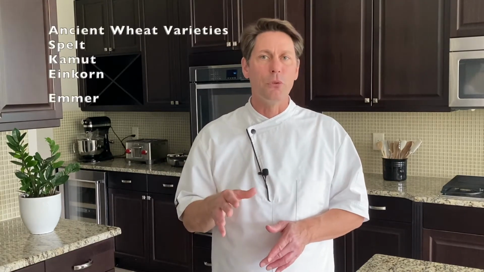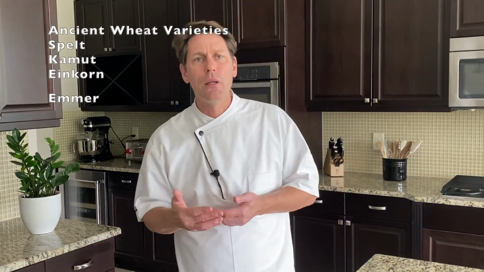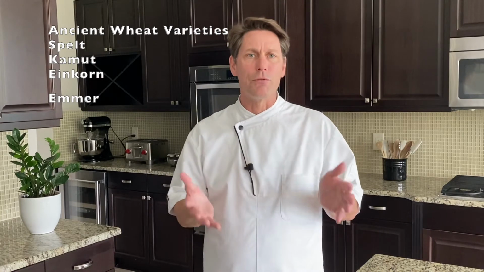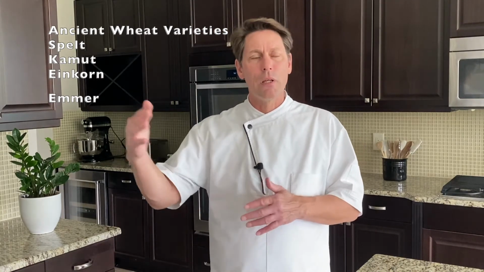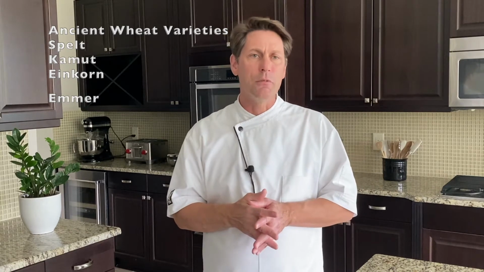So beyond just wheat flours, or what we are basically used to now for the general wheat purposes, there are the ancient grains, and there are ancient strains of wheat that are available as well. Such as spelt, kamut, einkorn, emmer. These are the wheat varieties, but they're ancient. They haven't been, let's say, modified by agriculture.